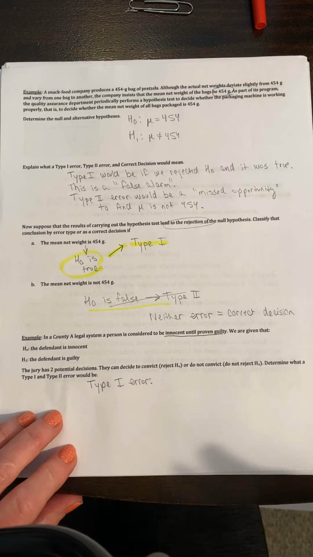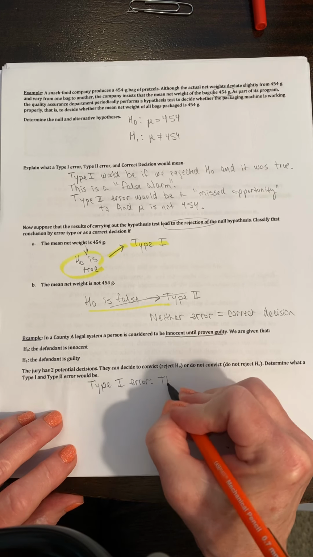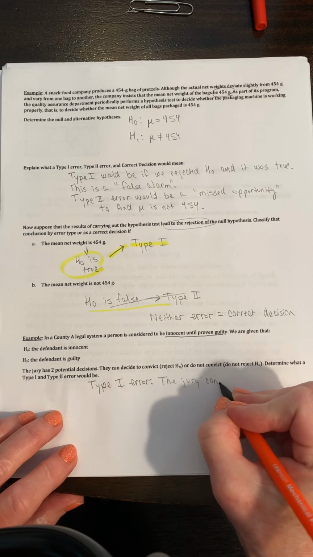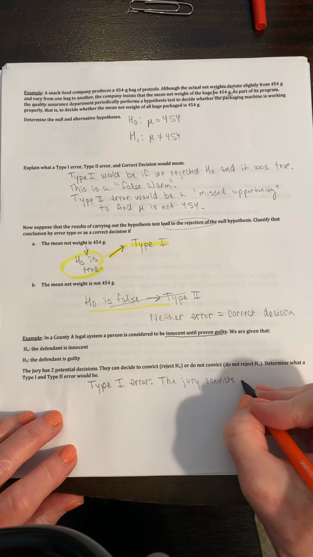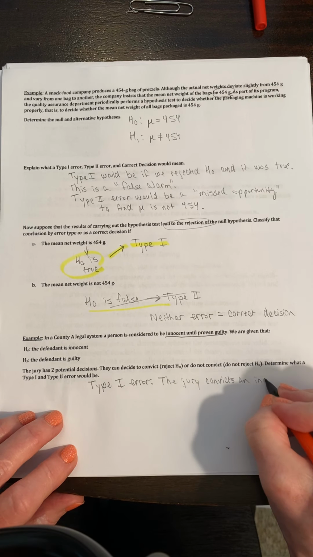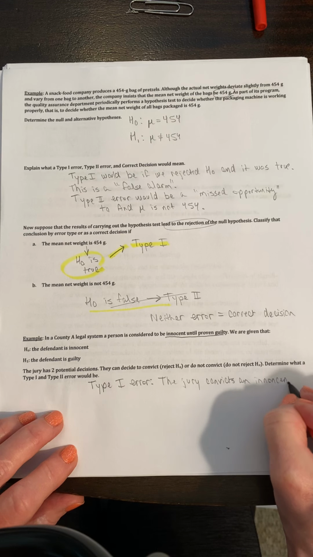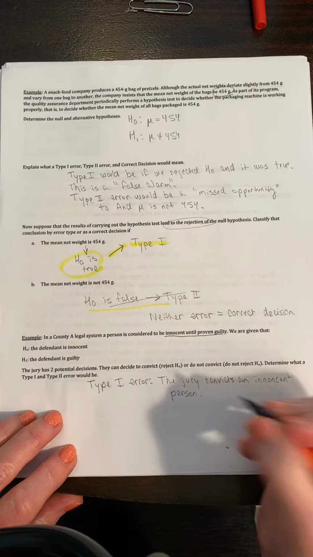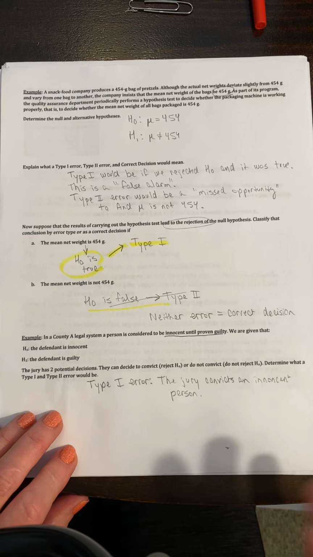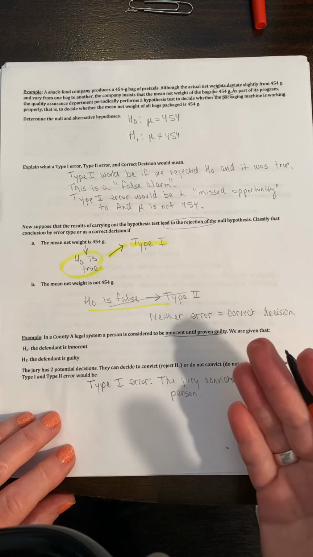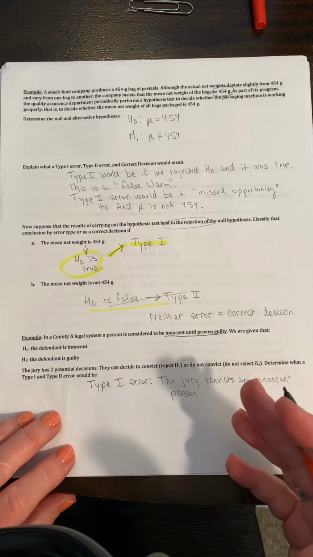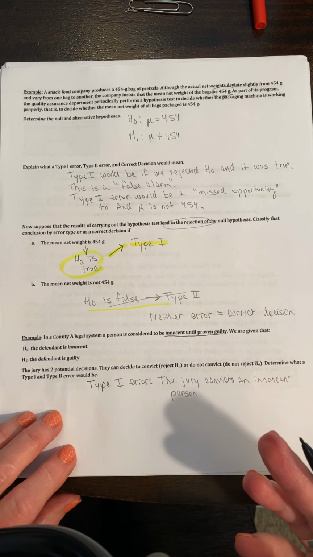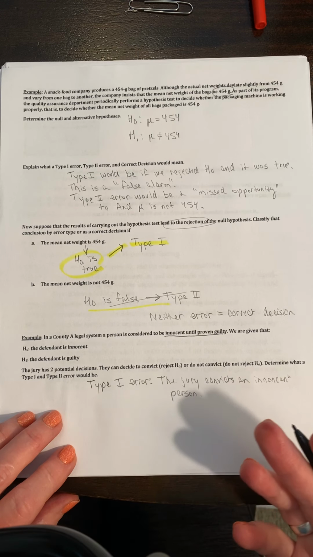would be that the jury convicts an innocent person. Okay, they rejected what was actually true. They rejected the fact that the person was innocent, and that was actually true.